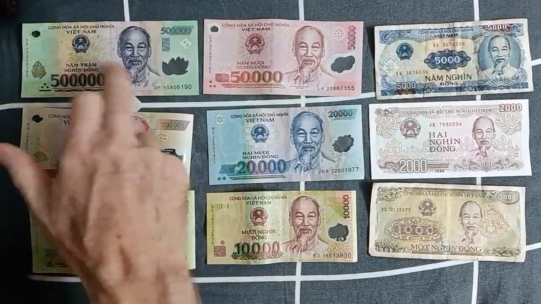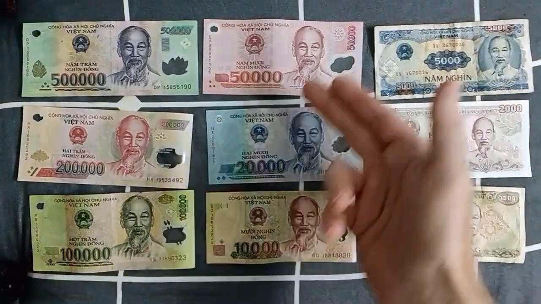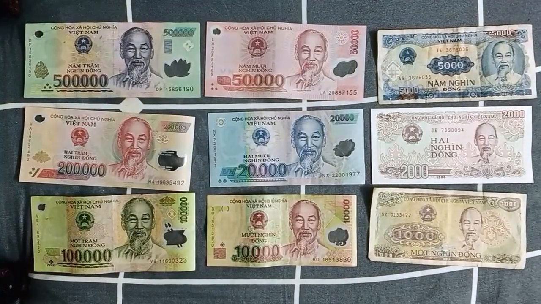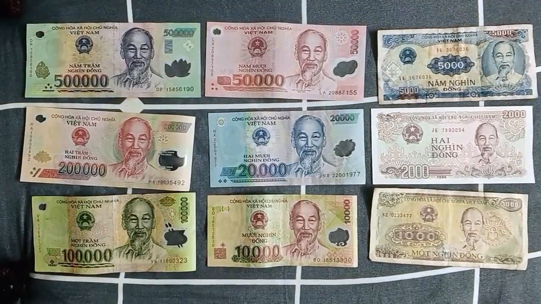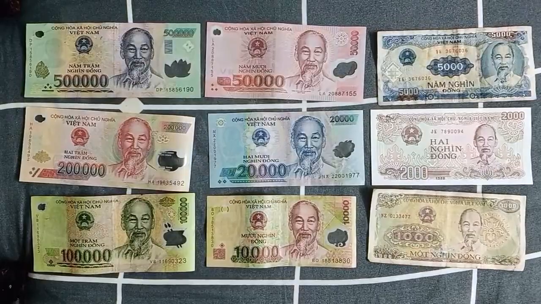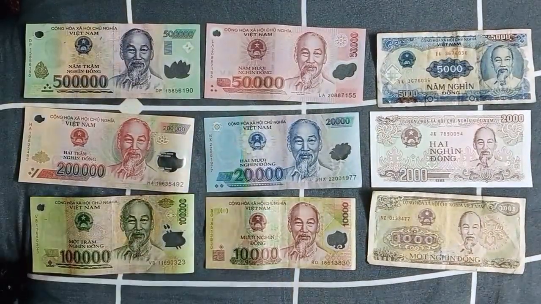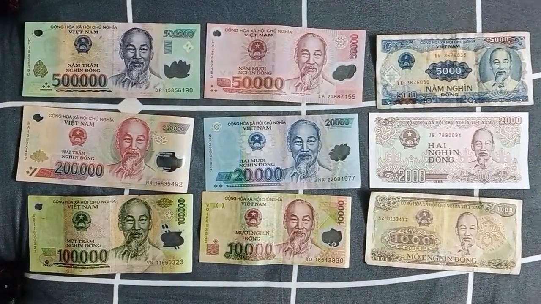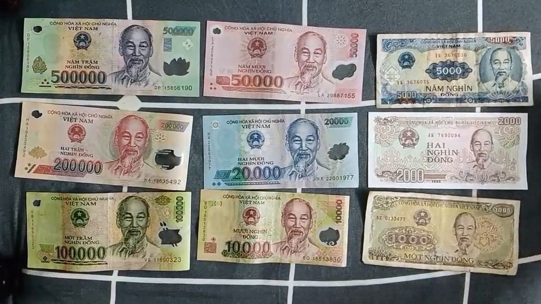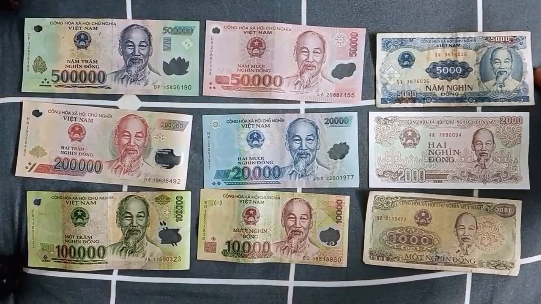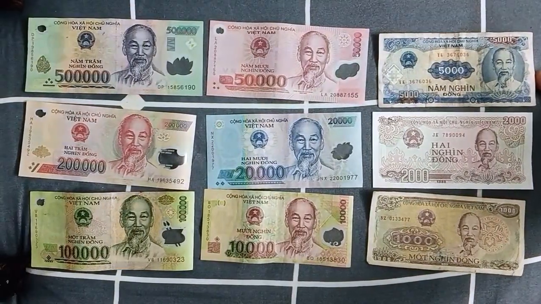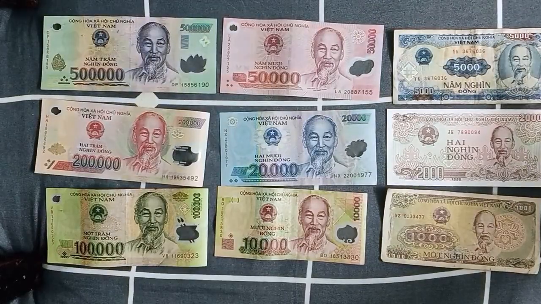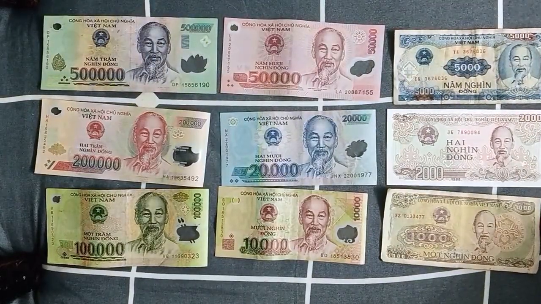4, 8, 20, and then of course going backwards, this would be $2. So 50,000 dong is $2. In reality, it's $2.15. So why not call it $2? 20,000, 80 cents, 10,000, 40 cents. And then going to the smaller ones here, the 5,000 dong note would be 20 cents, 2,000 would be 8 cents, and then 1,000 would be 4 cents.